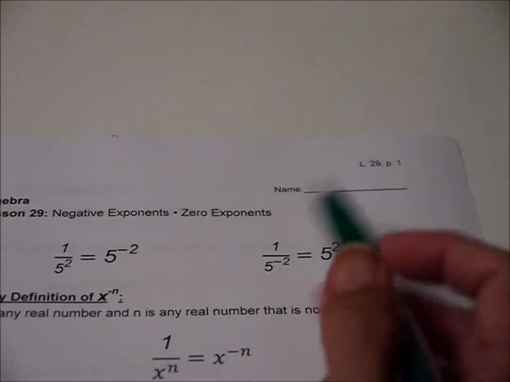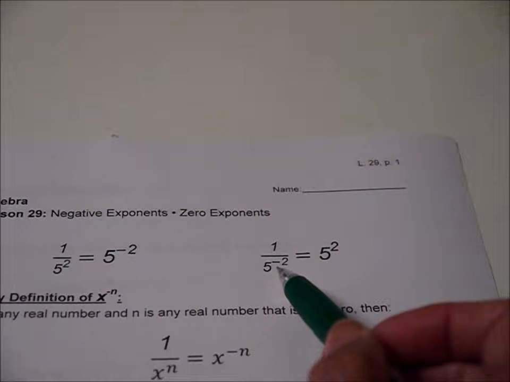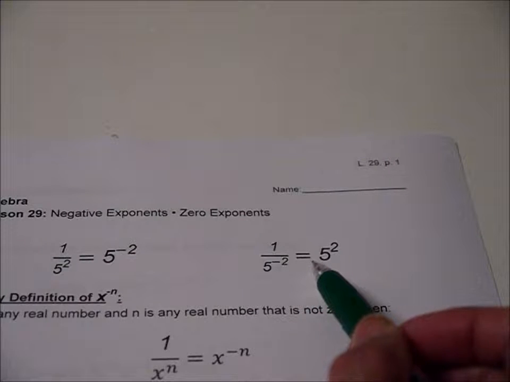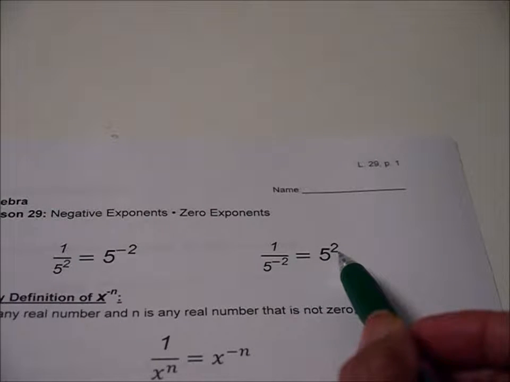Likewise, if we look here, his exponent is negative. When he moves to the upstairs, it's positive.